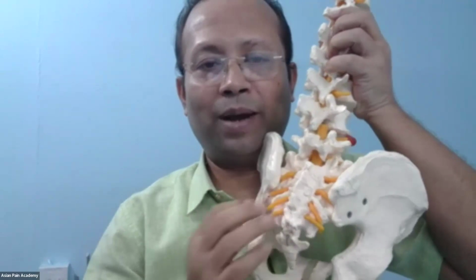The joint is formed by only a small part, only this lower part, and even there only this much is a joint. The other part is actually ligamentous structure. So when we go for intervention, we always target the lower one third of the joint.